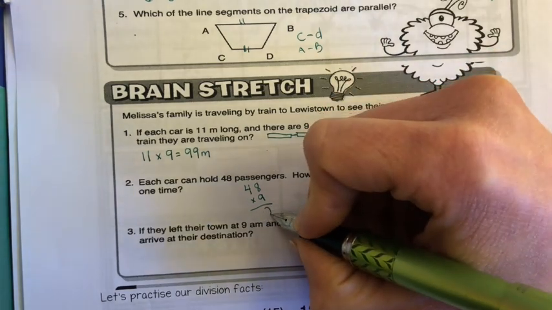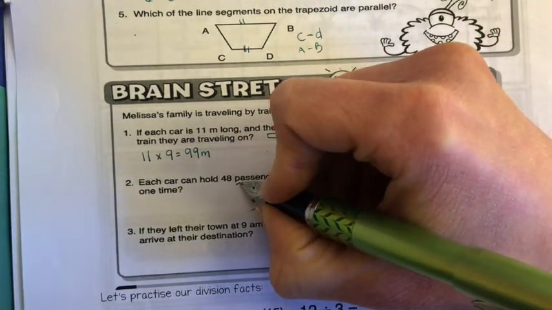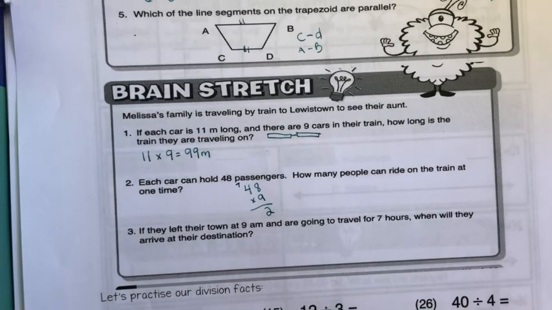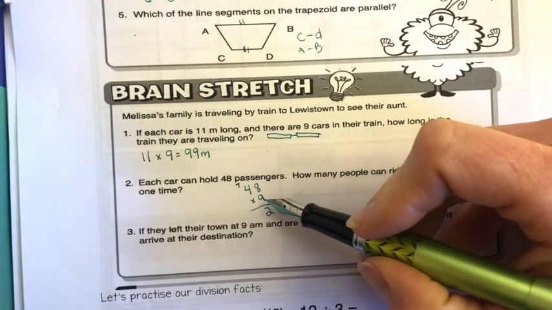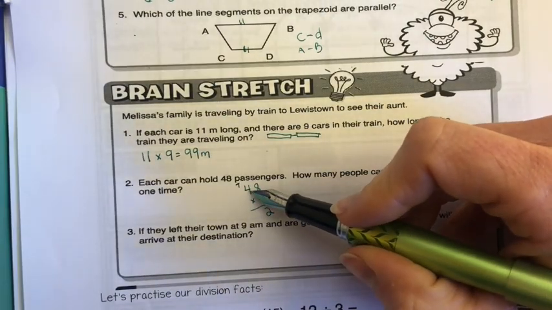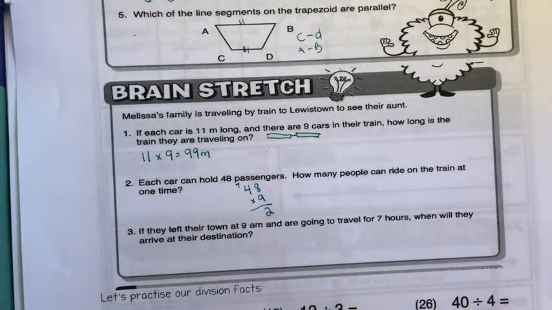So I'm going to put my 2 here. I'm using Grandma and Grandpa's way. I'm going to put my 7 tens up here. If you're not sure about Grandma and Grandpa's way, you can do partial products too. And then 9 times 40, well, 9 times 4 is 36.